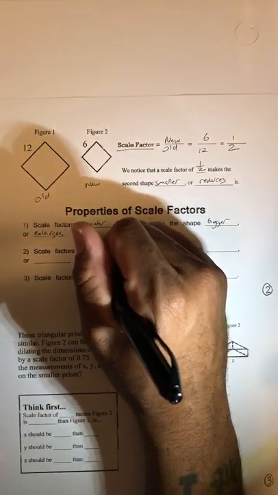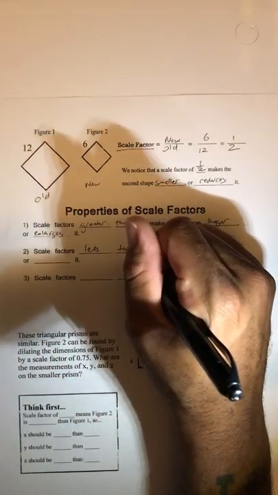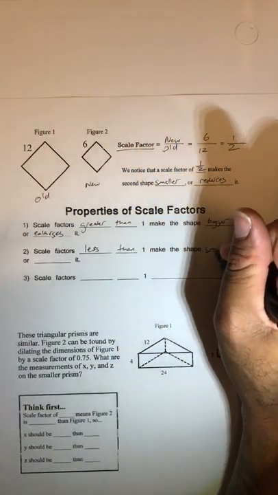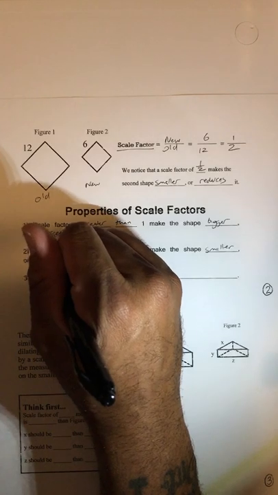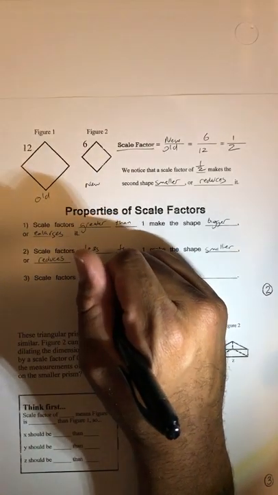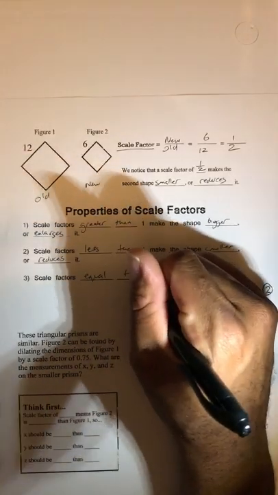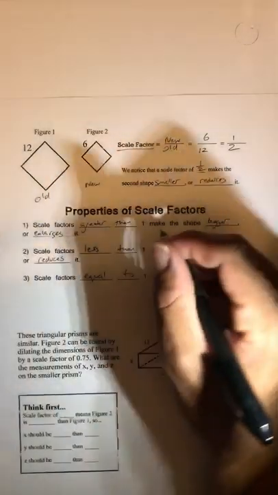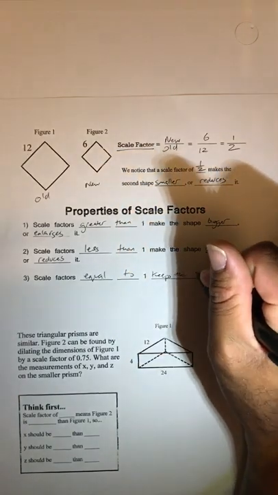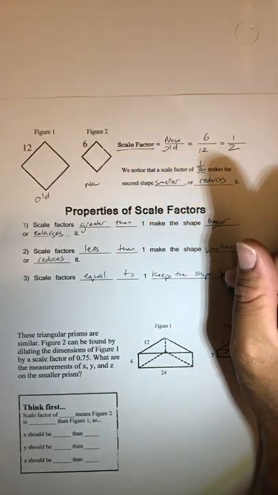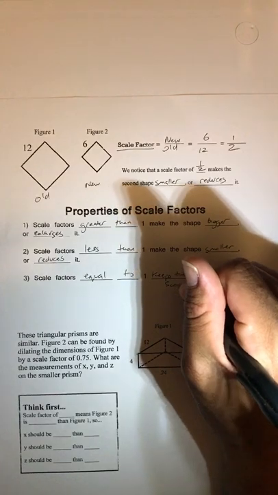Scale factors less than 1 make the shape smaller or reduce it. And scale factors equal to 1 basically keep the shape the same size.